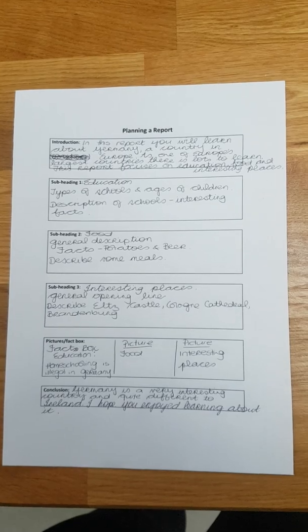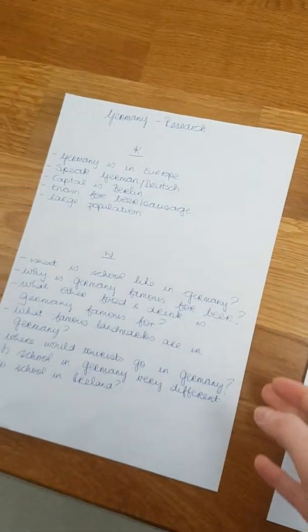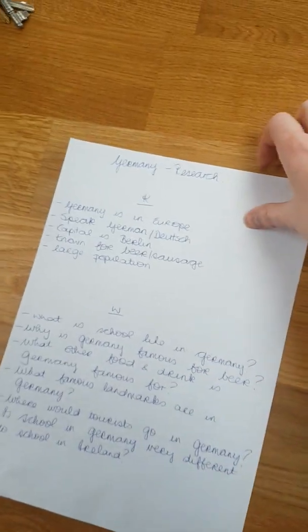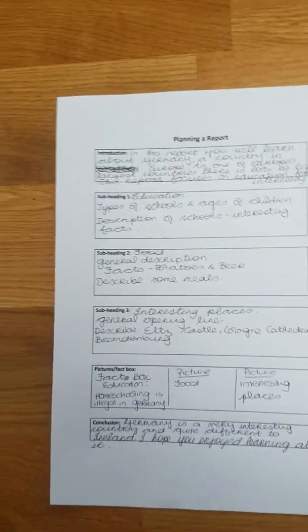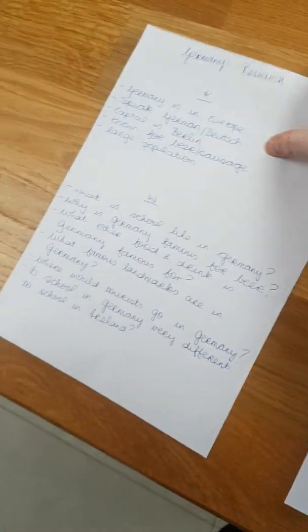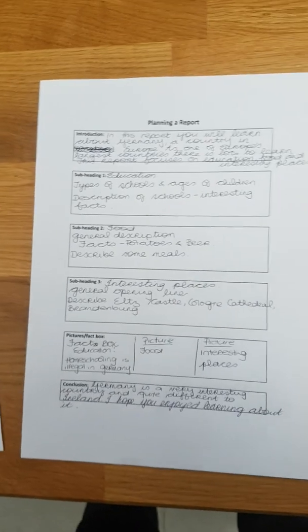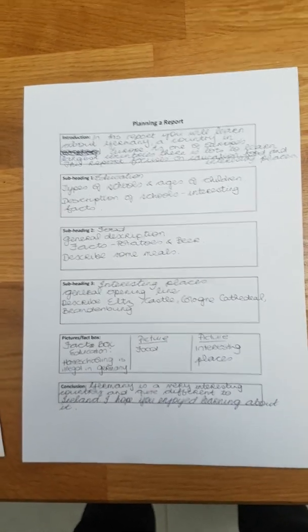So you will need your KWL from last week. That'll help you to fill in your plan. So I have mine here beside me. And then we're going to work from our KWL and our research. So probably more so the L section. And we're going to fill it into our plan and start getting ready to write the report.